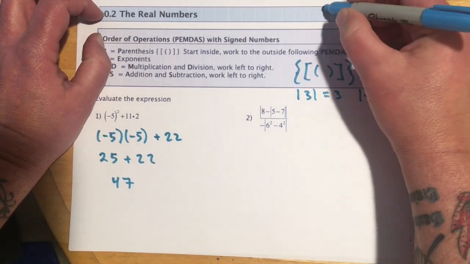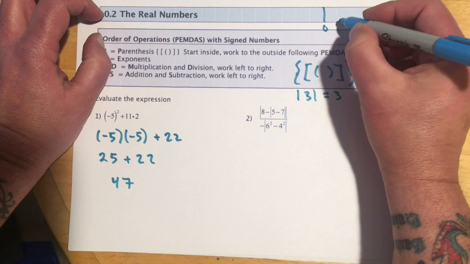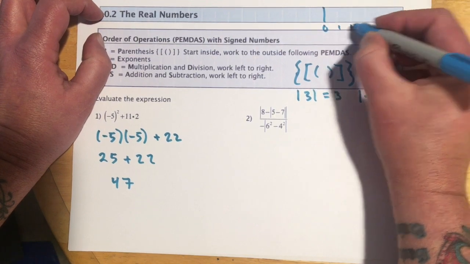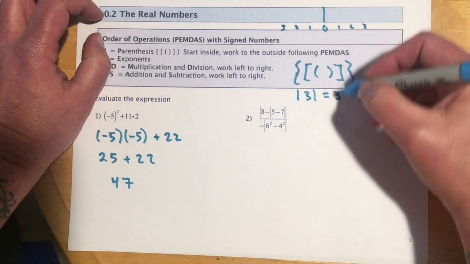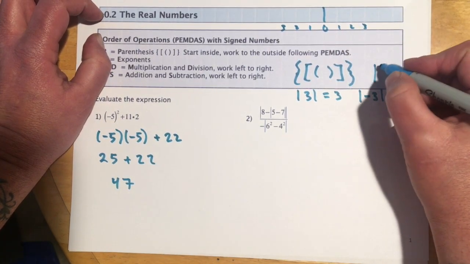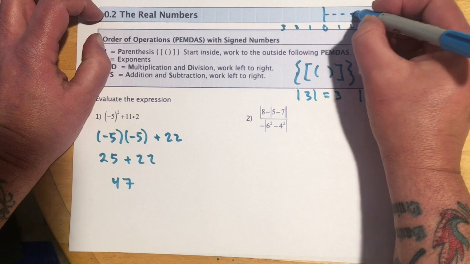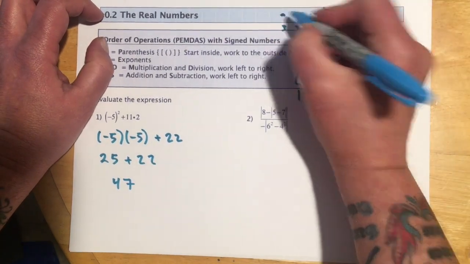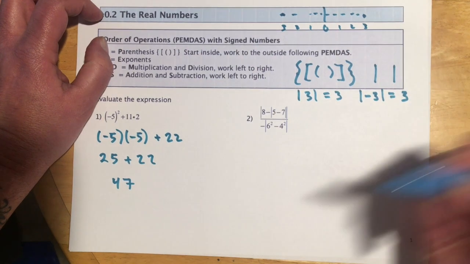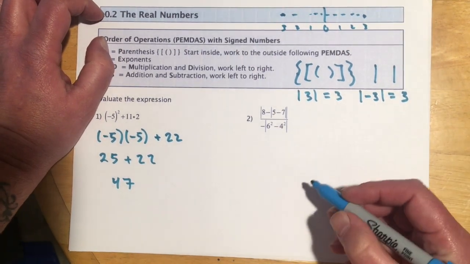If you have a number line, let's say that's 0, and we'll go 1, 2, 3, 1, 2, 3. The absolute value of 3 means it can be 3 units this way or 3 units this way. So the 3 is like the distance, but it doesn't care about direction. That's kind of what absolute value does.